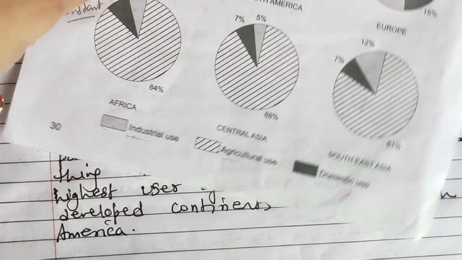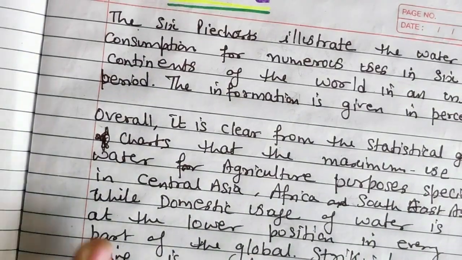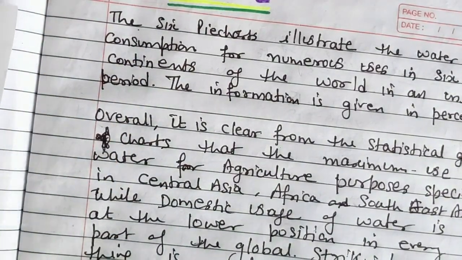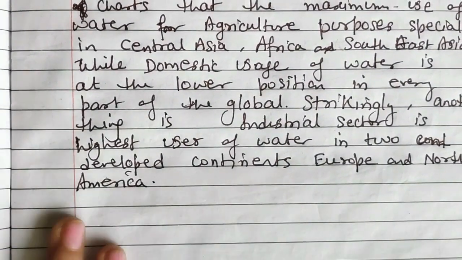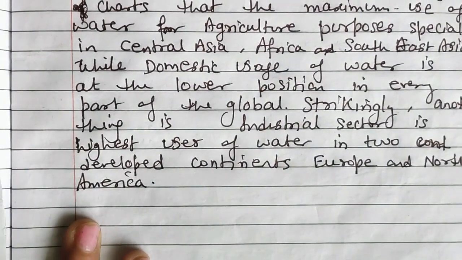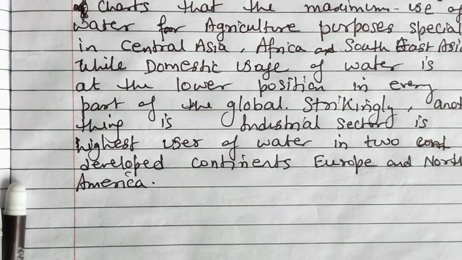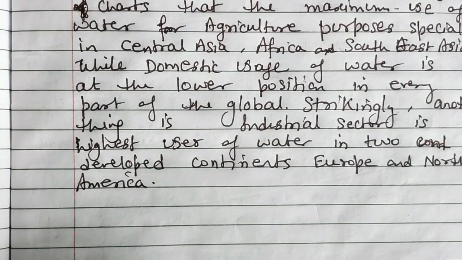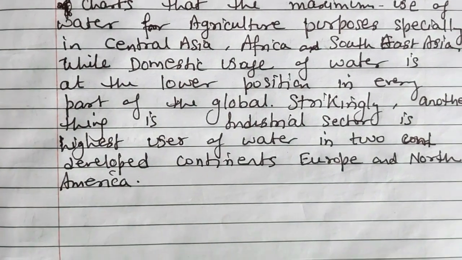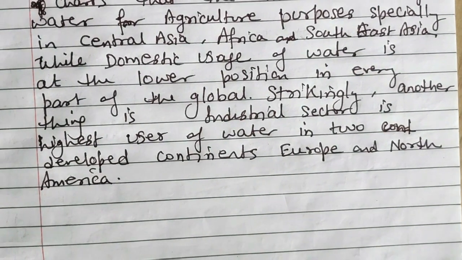Now we have done the introduction and the overall overview. Okay, now let's move on to the agriculture part, getting into the details. Now I'm changing the pen. I love to change the pen, but alas we can't do it in a test, this IELTS test. Okay, so that is the thing.